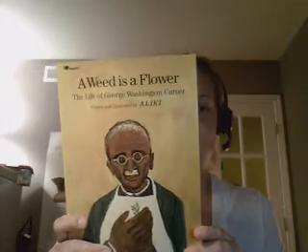Other books that you can use are more narrative in nature, like this book, A Weed is a Flower, The Life of George Washington Carver, which is written and illustrated by Aliki. This book tells the story of George Washington Carver, and it is nonfiction. However, it's more of a narrative. That wouldn't be appropriate for what I want to do today, because today I want to teach my students about subtitles. So this wouldn't be an appropriate book choice.